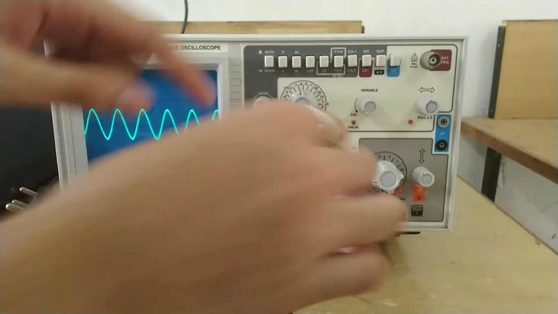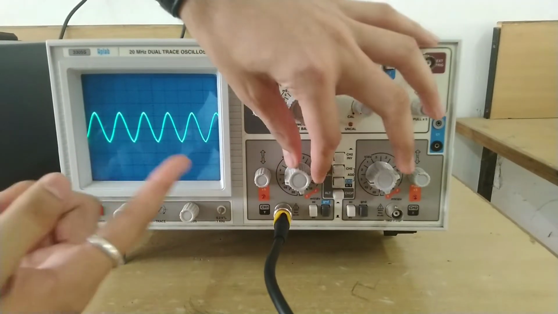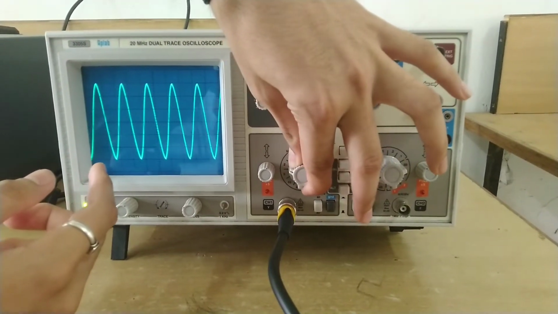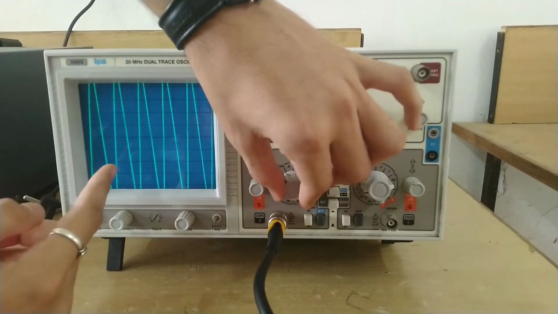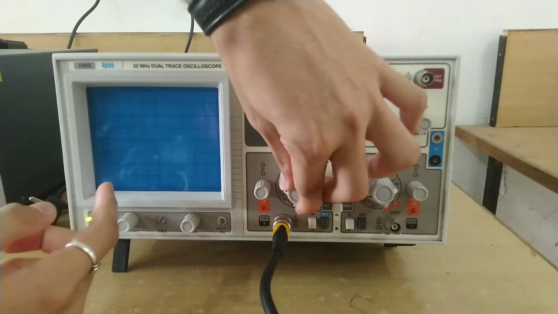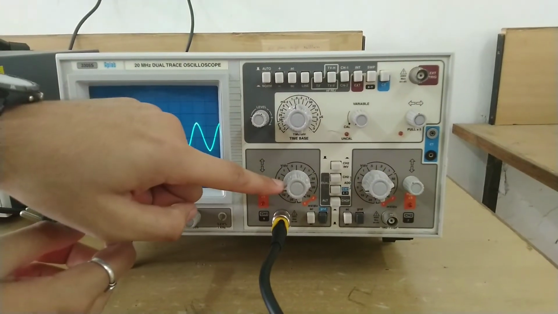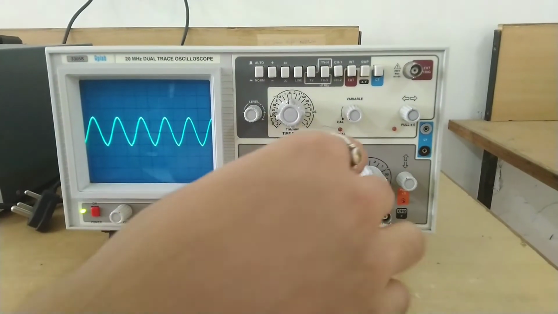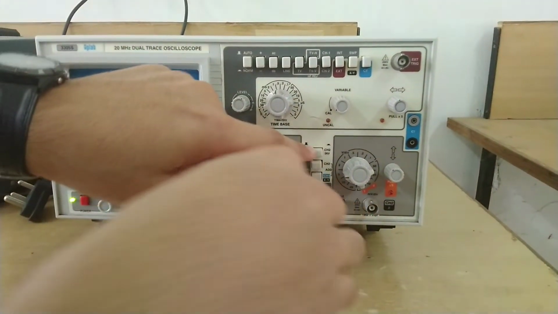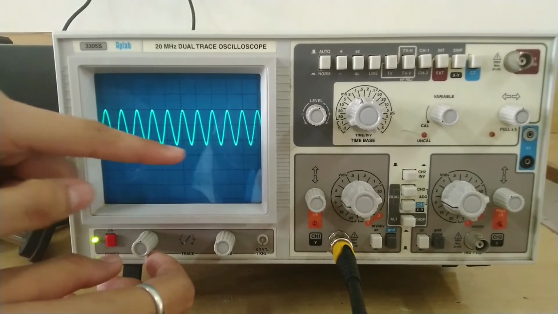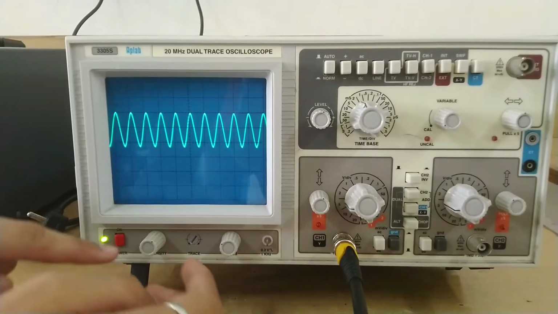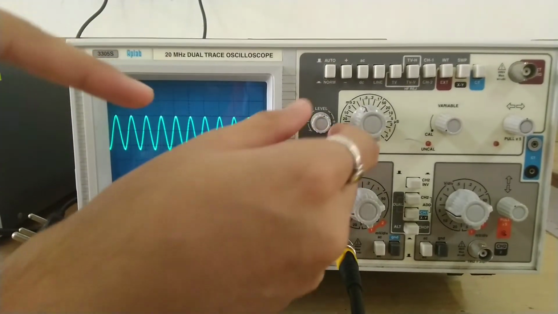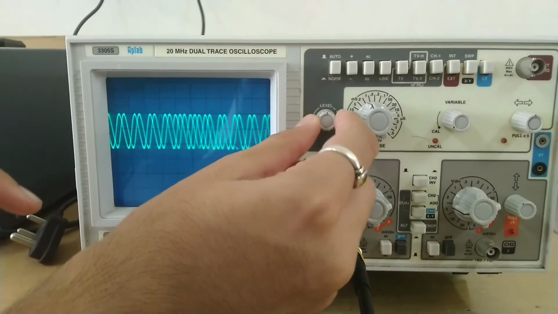That is the knob for changing the amplitude. If you rotate that knob in the clockwise direction, it will increase the amplitude, and as you can see on the screen, I'm just increasing the amplitude. If you rotate it in the anti-clockwise direction, you can decrease the amplitude. So using that knob, you can adjust the amplitude of the input waveform. The knob beside the power button is the intensity knob. Using that you can increase the intensity of the signal. If you rotate it in the clockwise direction, it will increase the intensity.